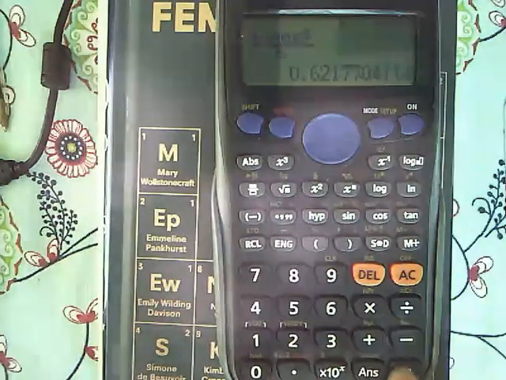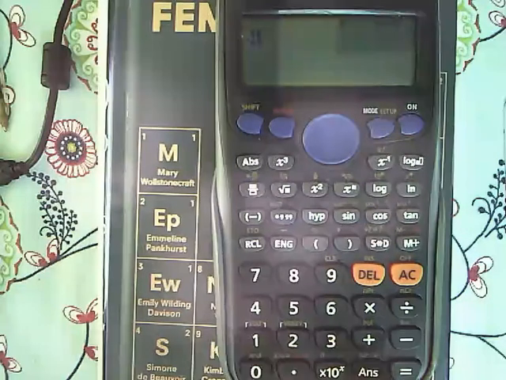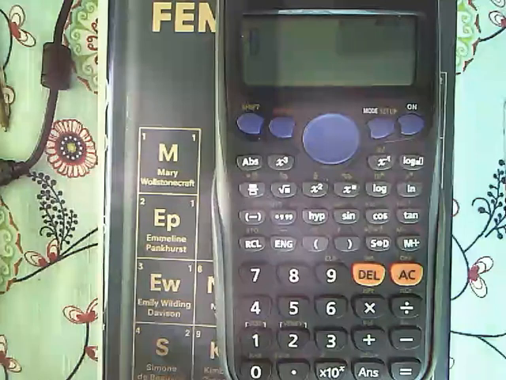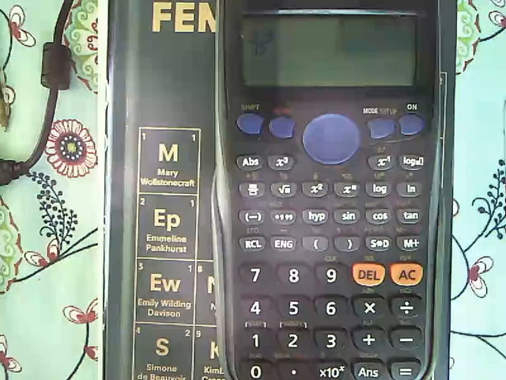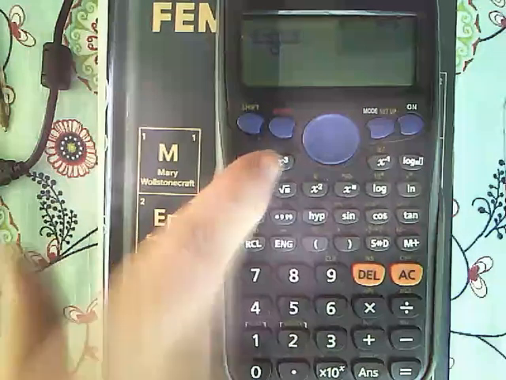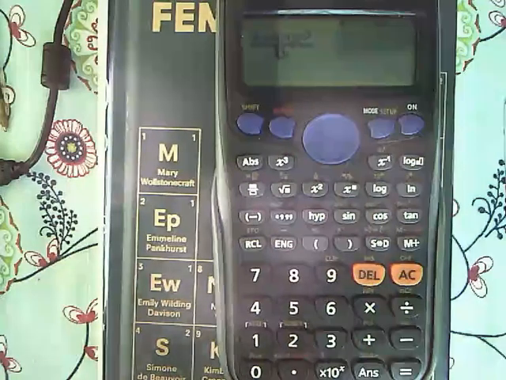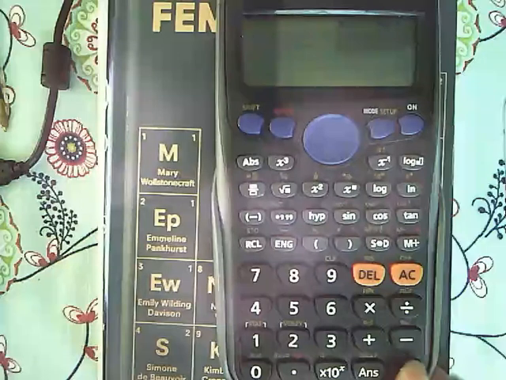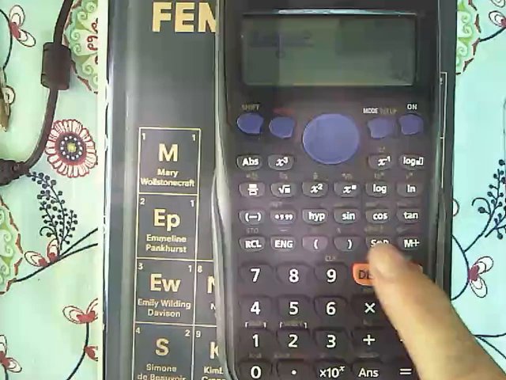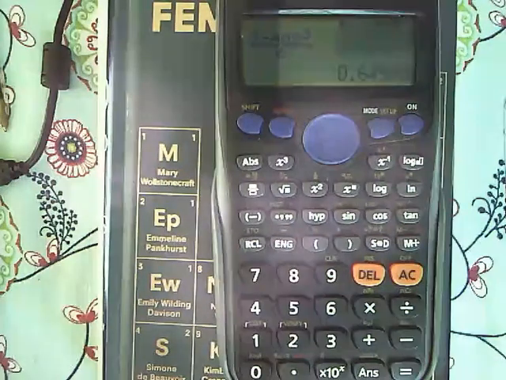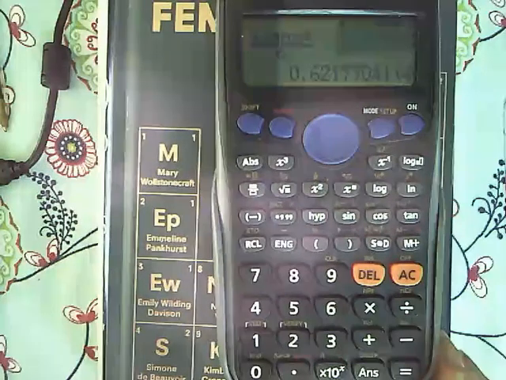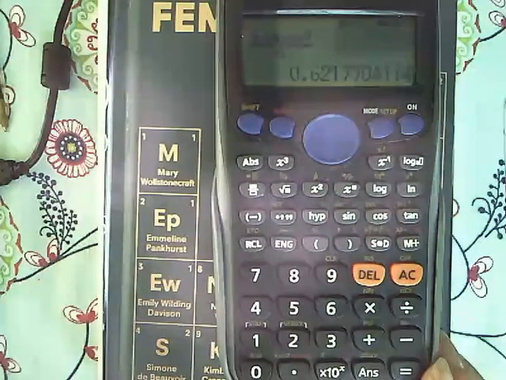So 1 equals, all clear, fraction, 4 minus answer cubed all over 6 equals, gives us 0.5, then 0.64, so it's gone up slightly, and 0.62, so now the 6 has stayed the same.